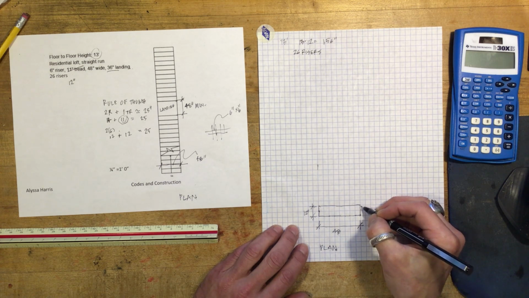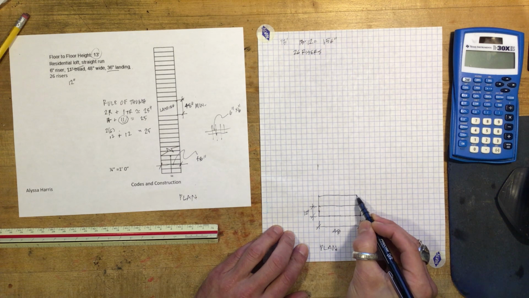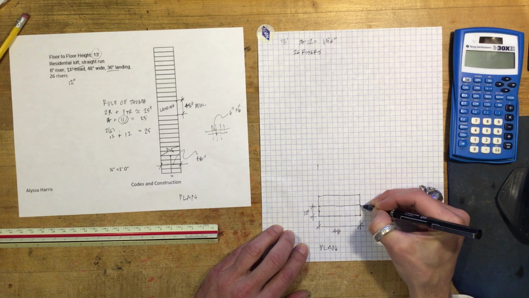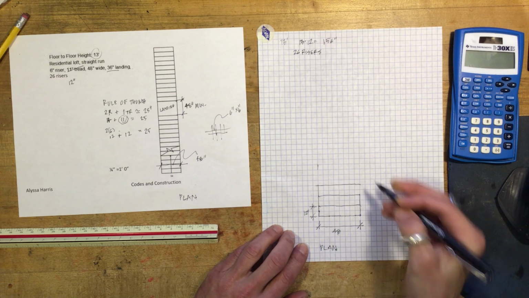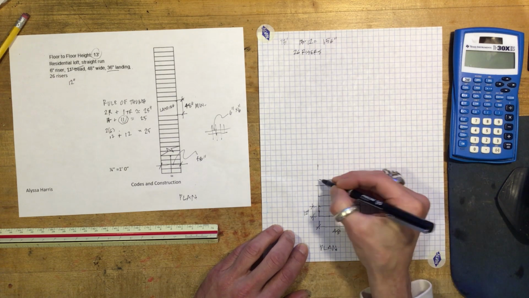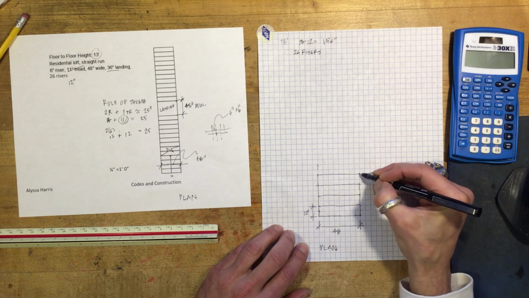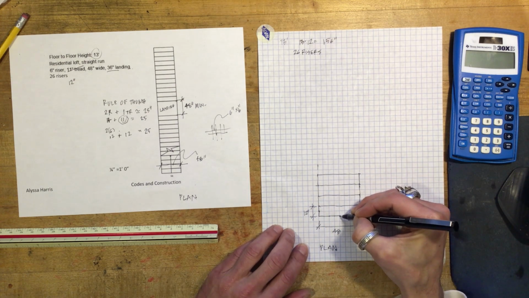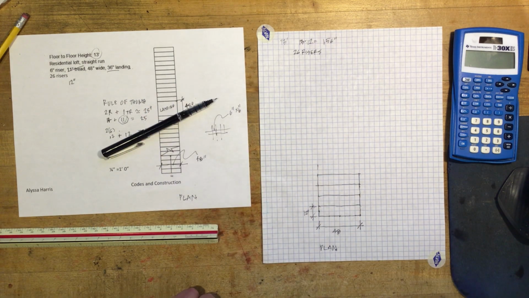So it's a simple matter of drawing several of these. And remember, the break line usually occurs at the 4th or 5th tread. So this is going up. You get a heavier pen.